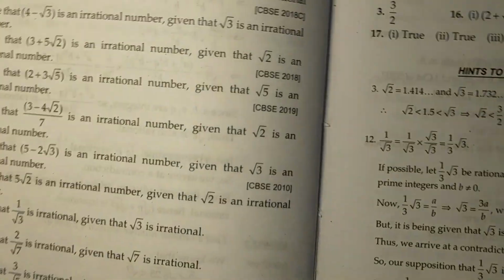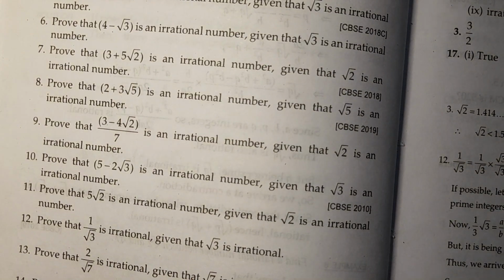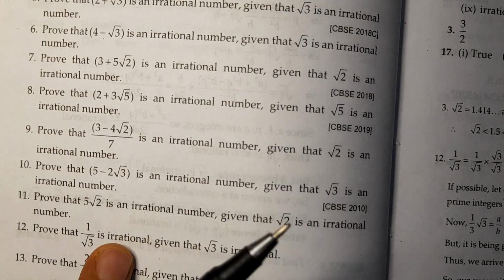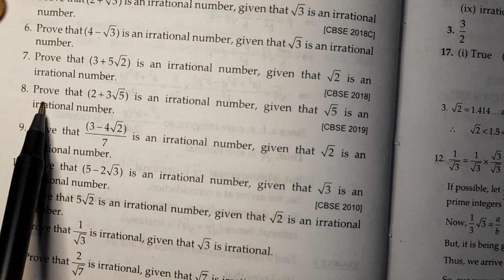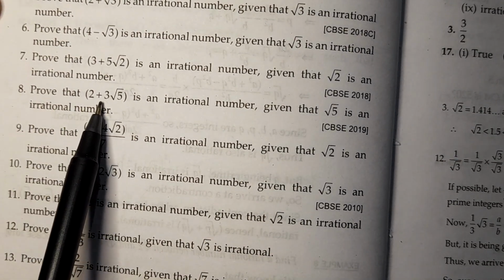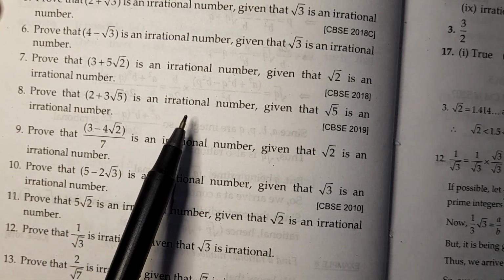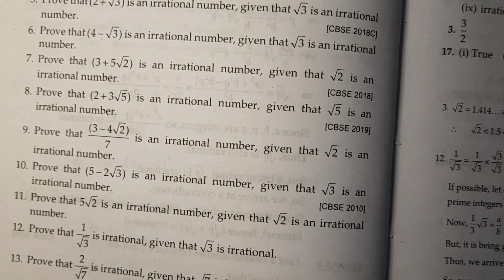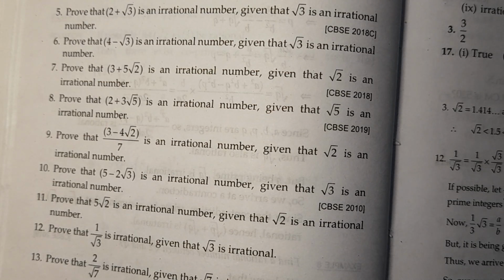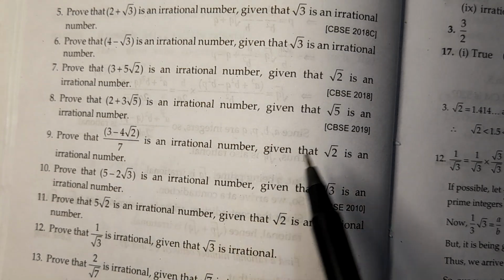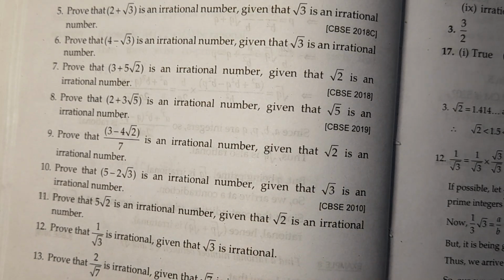Now come to the next question, question number 8. Prove that 2 plus 3 root 5 is an irrational number, given that root 5 is an irrational number. You have to prove that 2 plus 3 root 5 is an irrational number. Given root 5 is an irrational number, it's also the same.